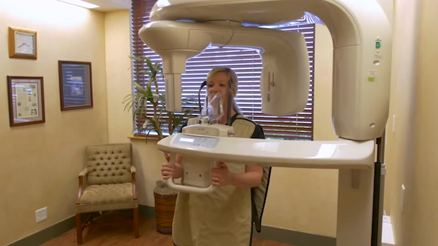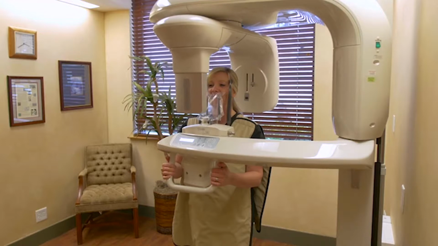From the beginning of modern endodontics, we have relied on the radiograph as a critical part of our diagnosis, prognosis, and of course treatment. Today we have an additional tool that has quickly become the standard, and that is cone beam computer tomography, or CBCT.